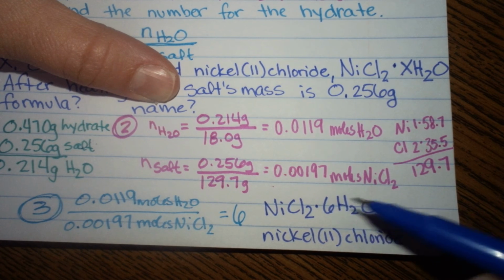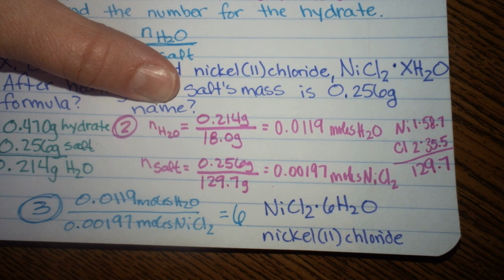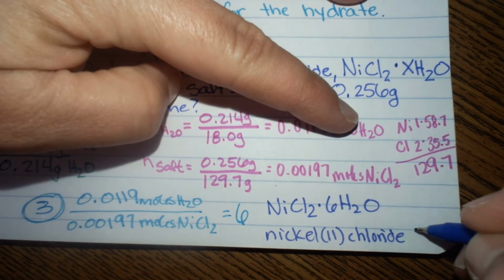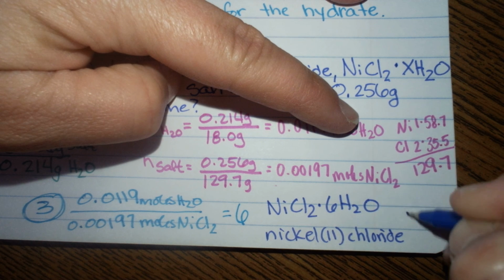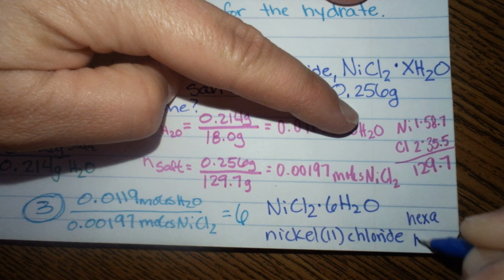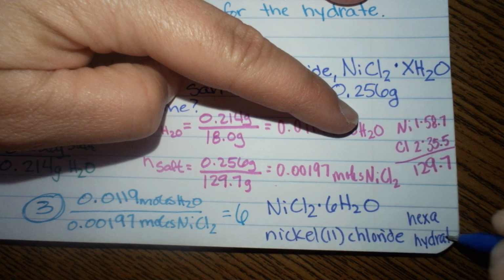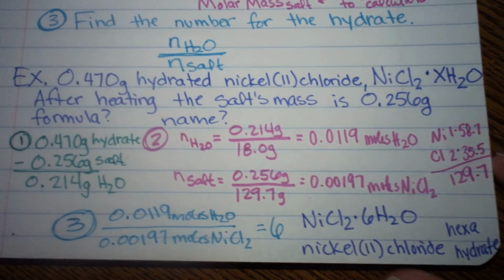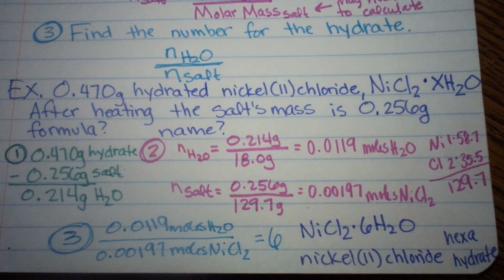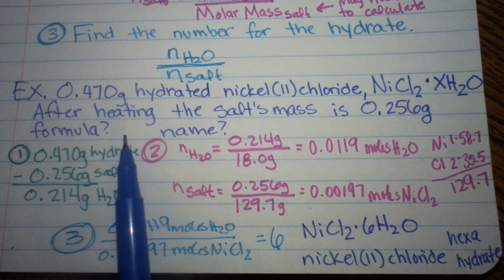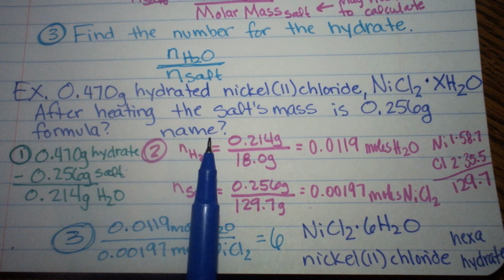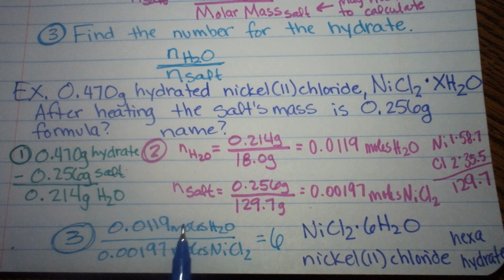What would the hydrate part be called? Hexa, right, hexahydrate. Right? So it's a lot of work for these problems, but each step is stuff that we've already done, and kind of makes sense. Okay. All right.